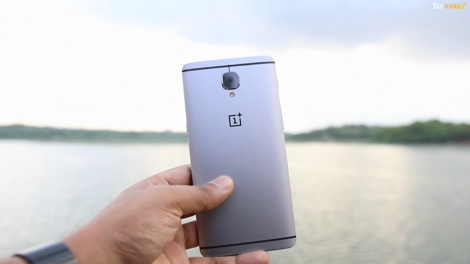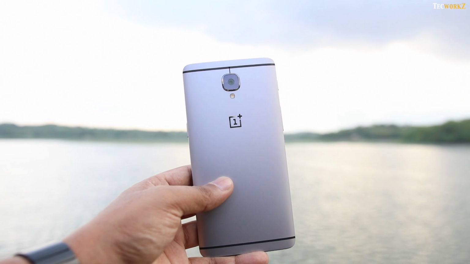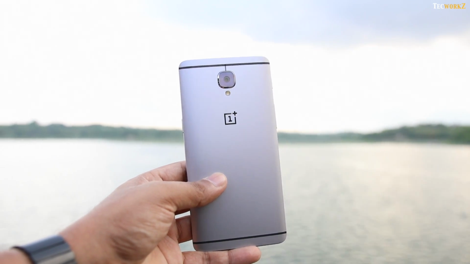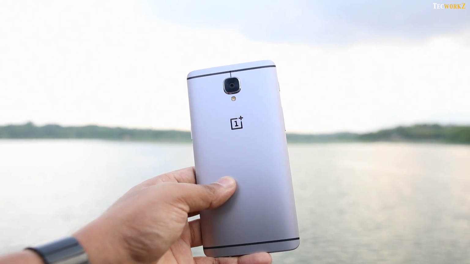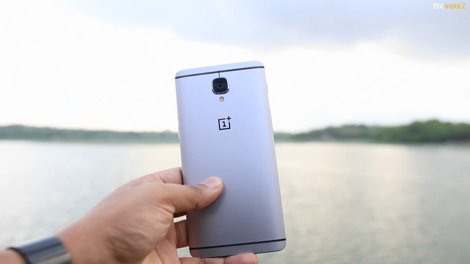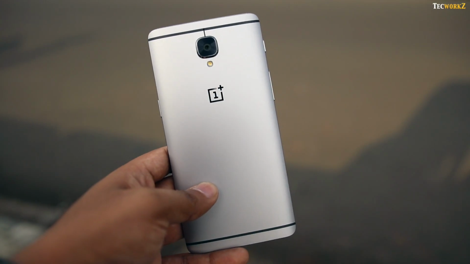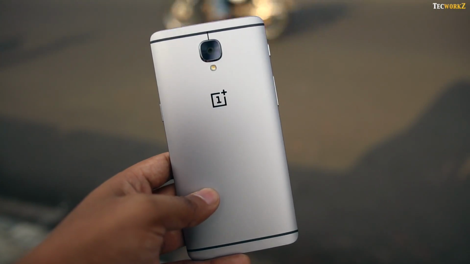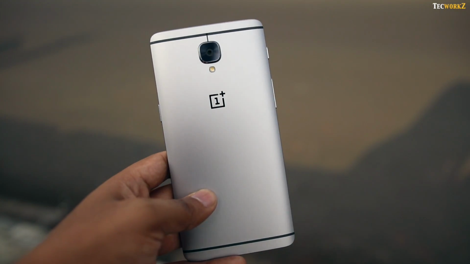So in conclusion, the OnePlus 3 packs in a pretty decent camera. It might not be the best camera on a smartphone, but it is one of those cameras where you can quickly take a picture and 8 times out of 10, the pictures are going to turn out the way you wanted. There isn't a lot to complain about in this camera. Some people are having some focusing issues, but I am sure a software update can fix that.